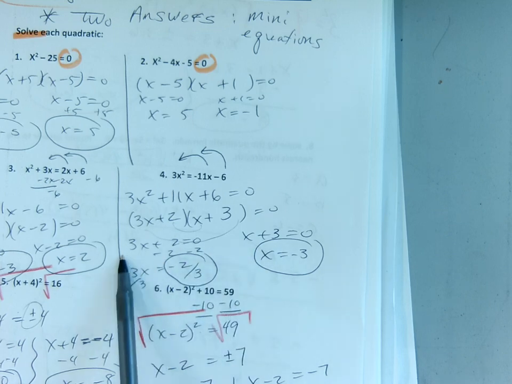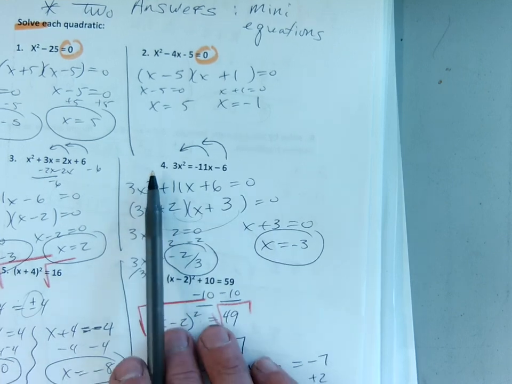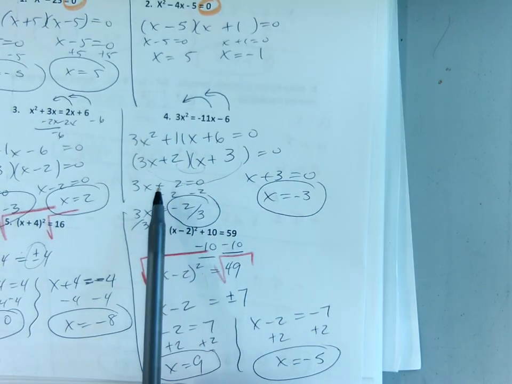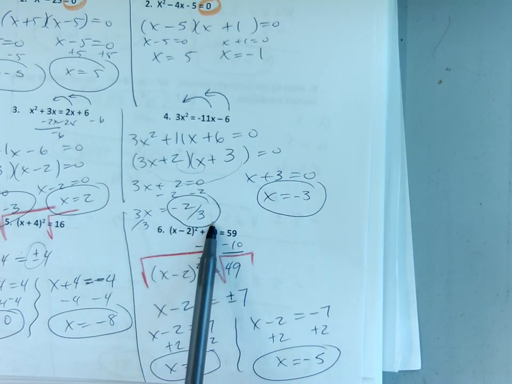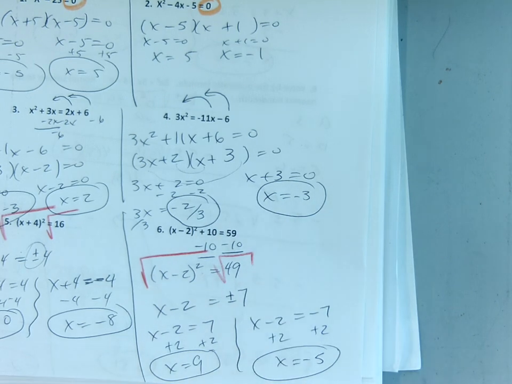I've got my mini equations, so I take 3x plus 2 equals 0, and x plus 3 equals 0, and I solve my mini equations. I go minus 2, and then divide by 3, negative 2/3. And this one I'll go minus 3, and I get x equals negative 3.